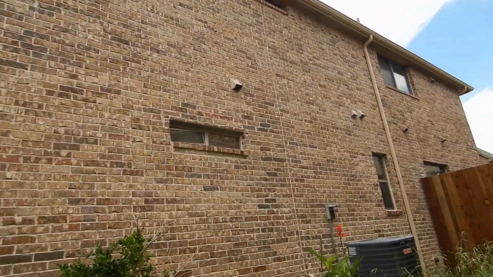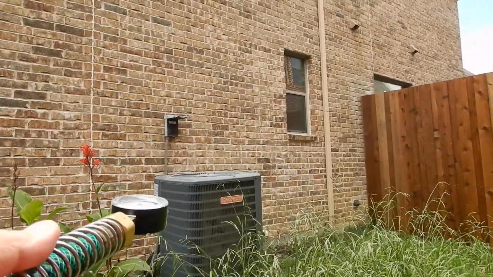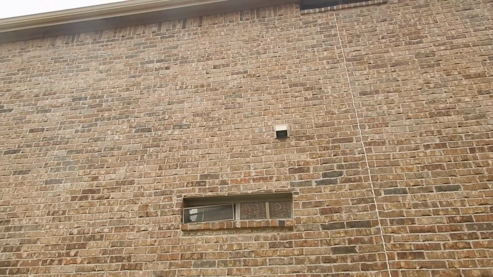All right, this seems to be okay. Got a crazy cattywampus screen right there. Got another condensing unit here. Got another condensing unit video. Moving on along.